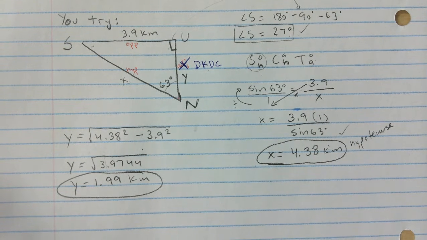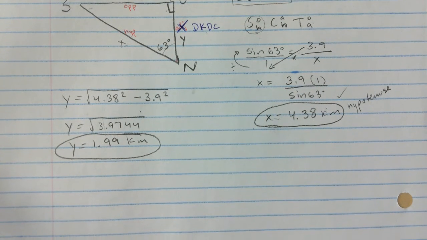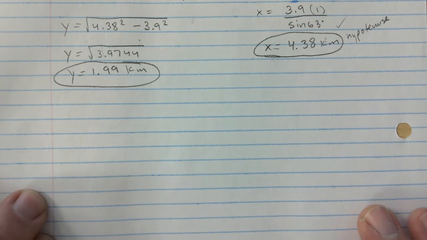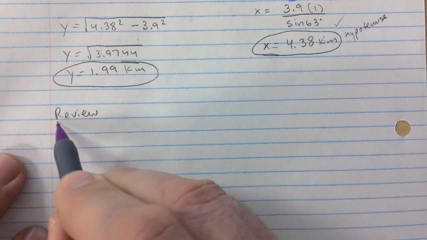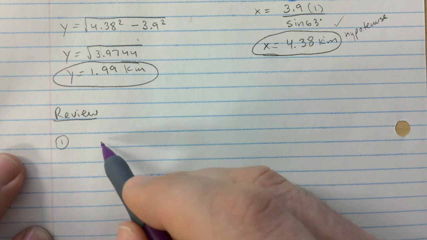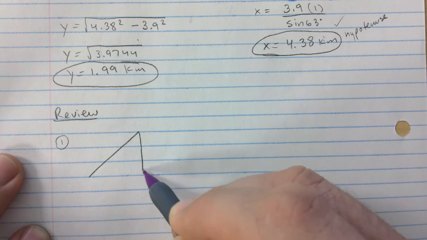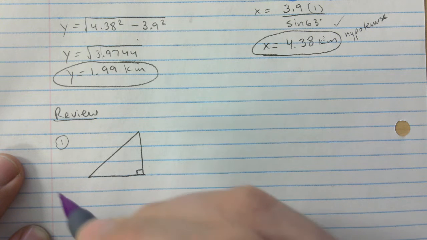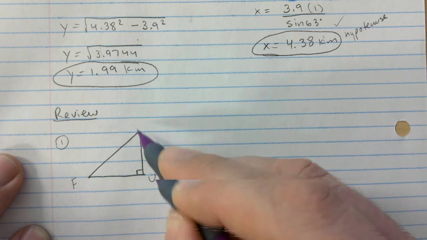All right. So I'm going to slowly transition here. Review. Or build your skills, whatever you want to call this. Number 1, if you're given this triangle here, and let's call this triangle fun, okay?